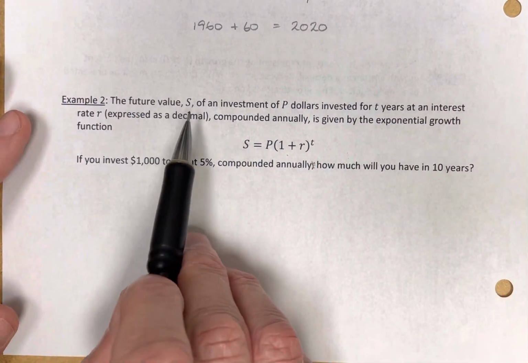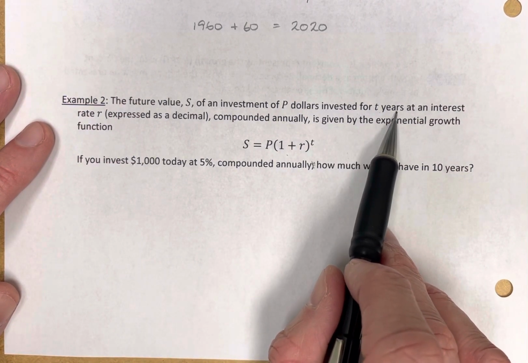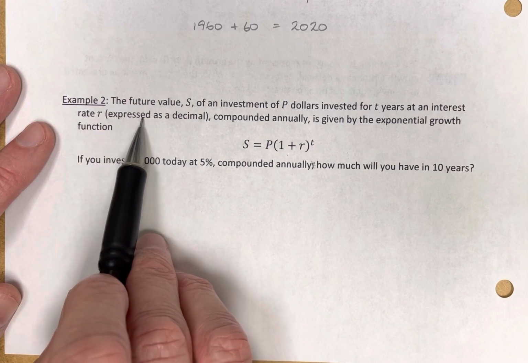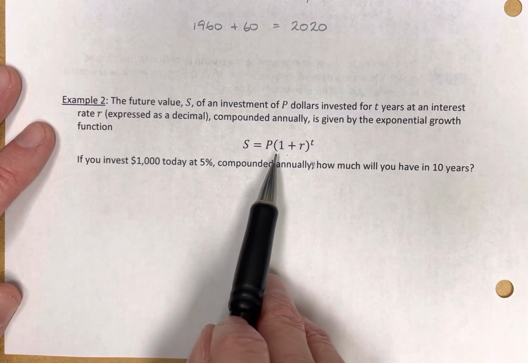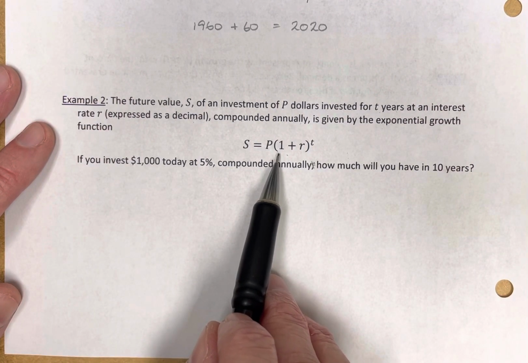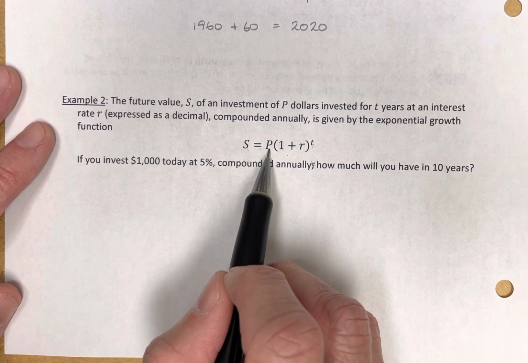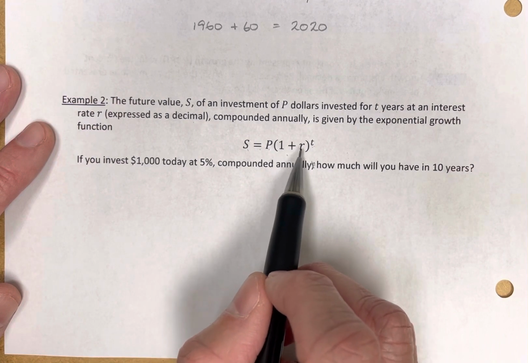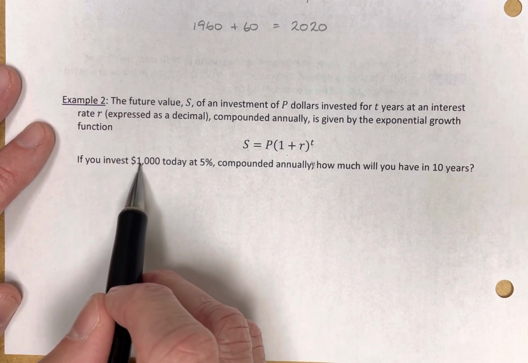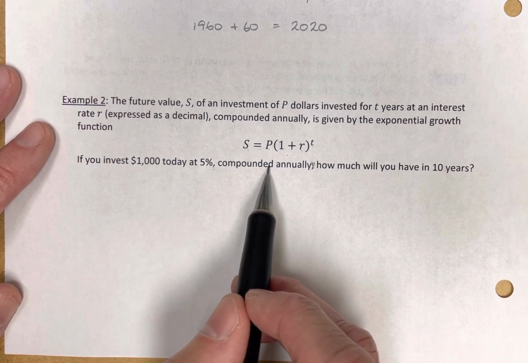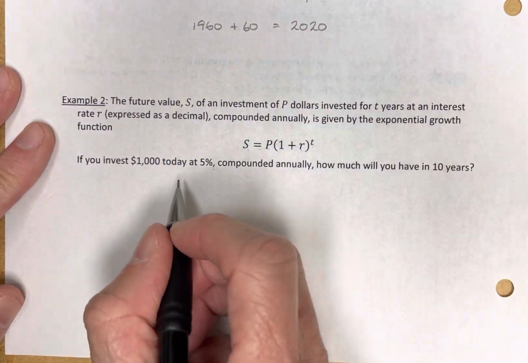The future value, S, of an investment of P dollars invested for T years at an interest rate of R, expressed as a decimal, compounded annually, is given by this exponential growth function. It's exponential because you have a variable in the exponent. S is equal to P times the sum 1 plus R raised to T, which is the number of years. If you invest $1,000 today at 5% compounded annually, how much will you have in 10 years?